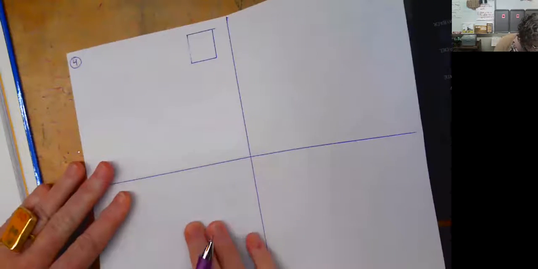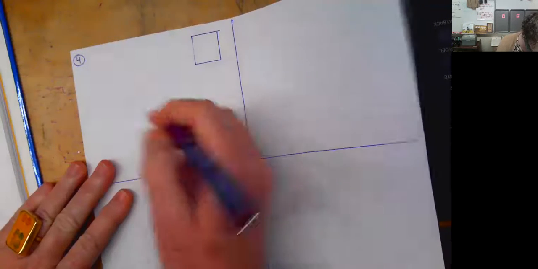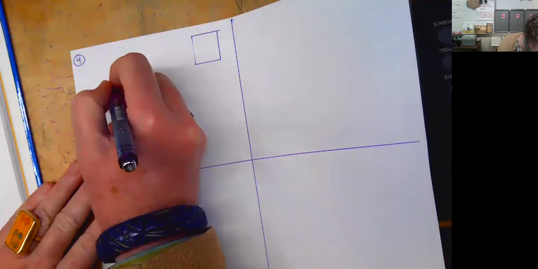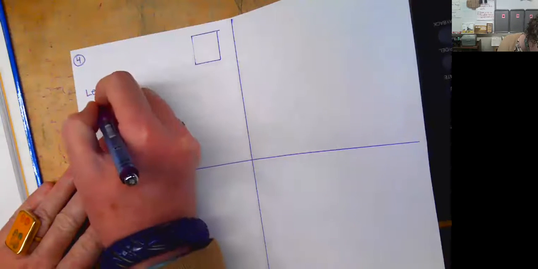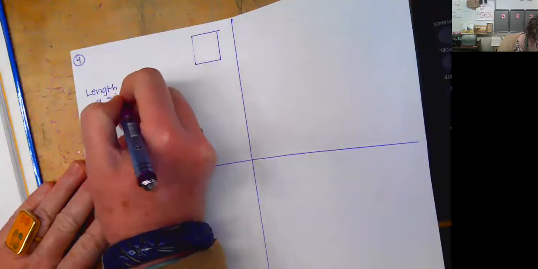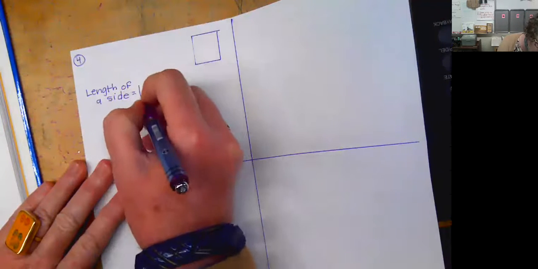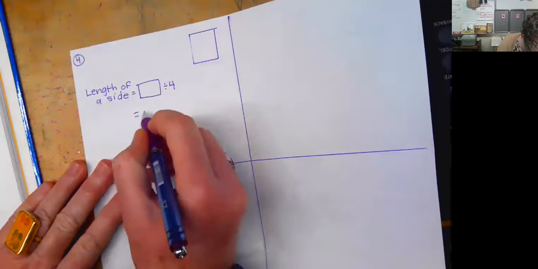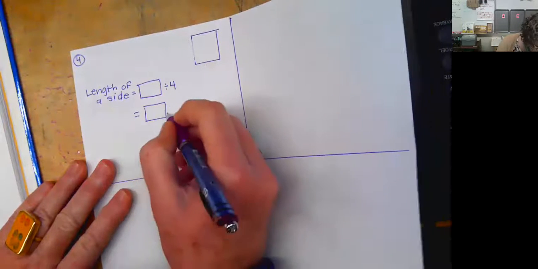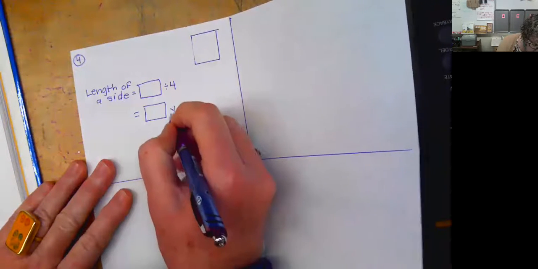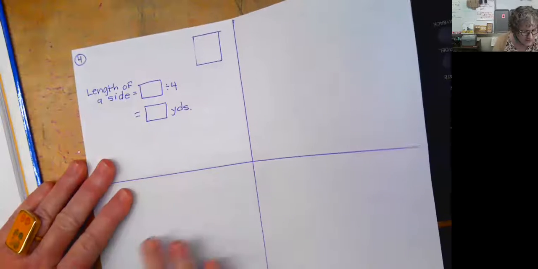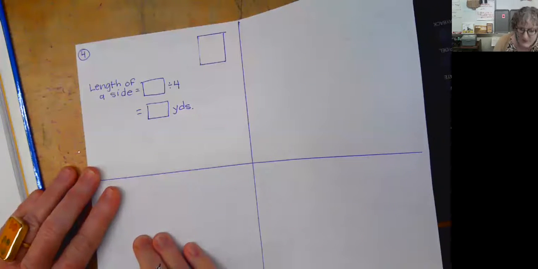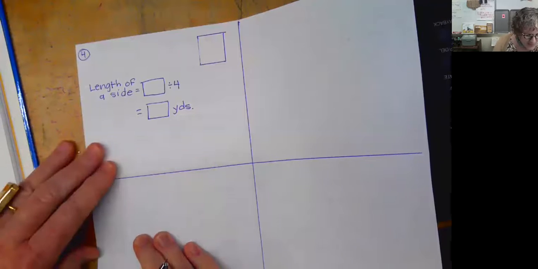I never understood. All right, so number 4, we're just copying the formula: length of a side equals green box divided by 4, right? And that's going to equal green box. And we're dealing with yards right now, so I'm copying yards down instead of centimeters.